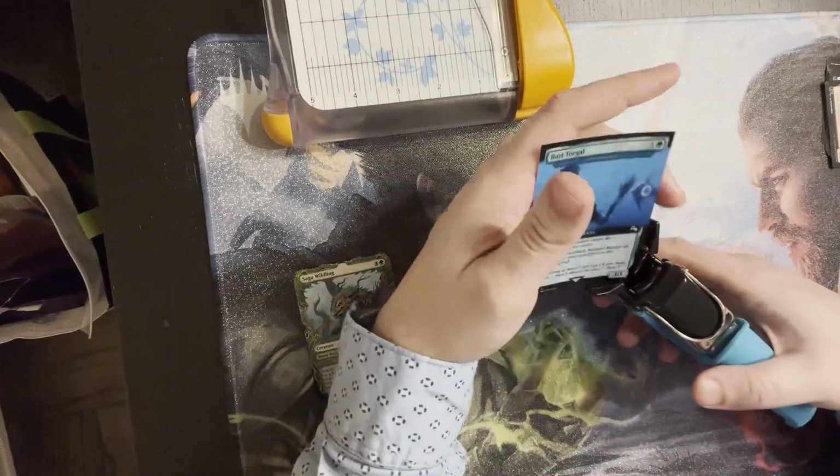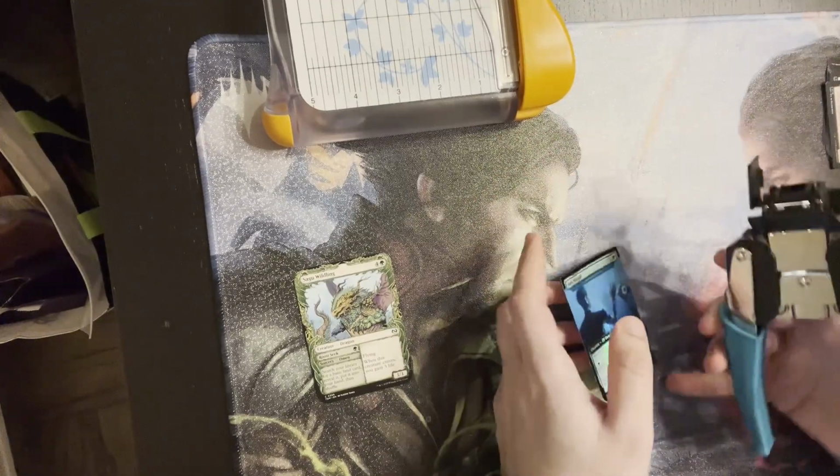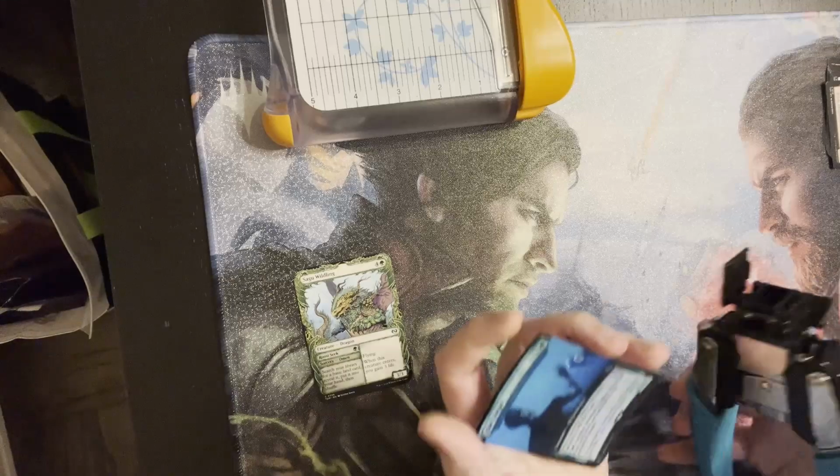Then we've got, sorry if you can hear any background noise. Hey, sorry about that. I had to go close the door. Okay, so we were cutting the corners.